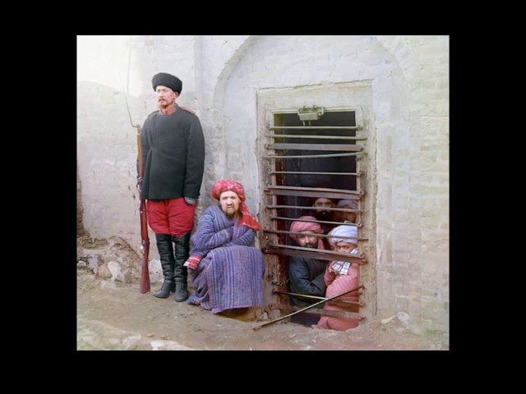So his photographs around Russia, basically where he was working and photographing.